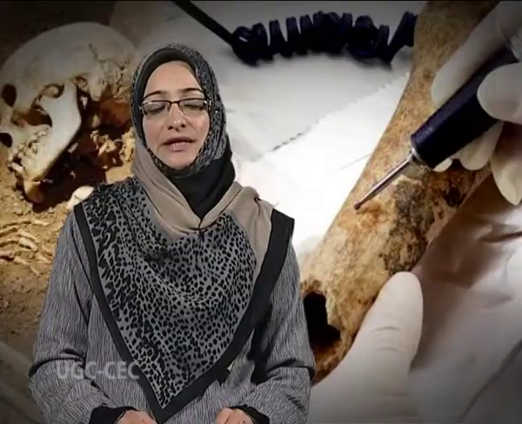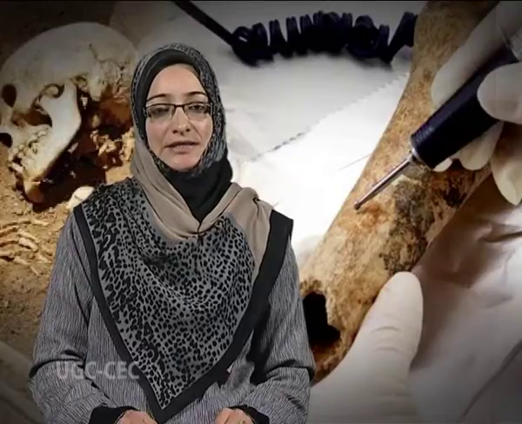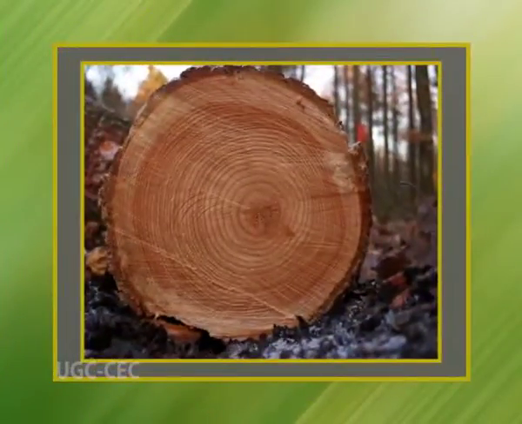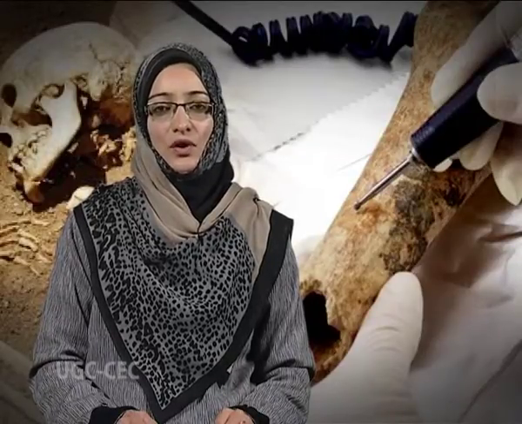The carbon-14 dates have been carefully cross-checked with non-radiometric age indicators, for example, growth rings in trees. If counted carefully, they are a reliable way to determine the age of a tree. The study of tree rings and the ages they give is called dendrochronology.